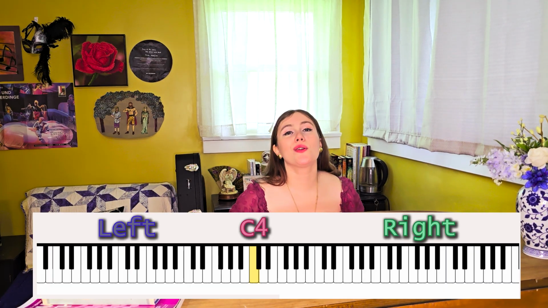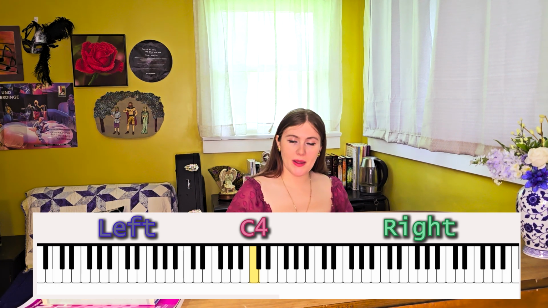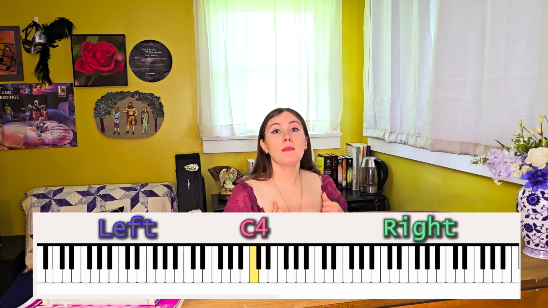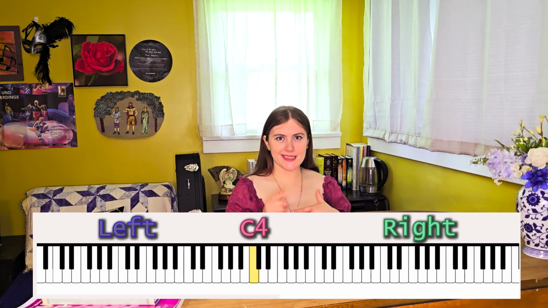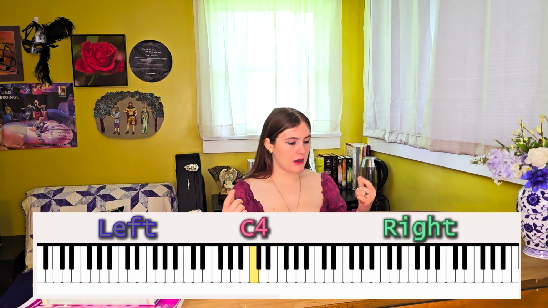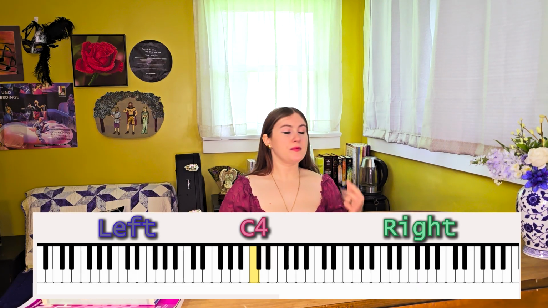All right, so now that we've gone over the basics, let's play a little game. Find a partner or a parent, someone who can help you by giving you a note name and a number between 1 and 8. And then you have to find that note as quickly as possible. So just for example, let's look for G2.